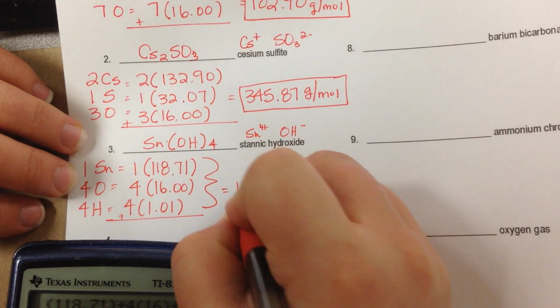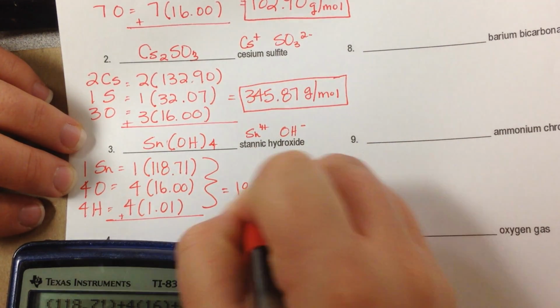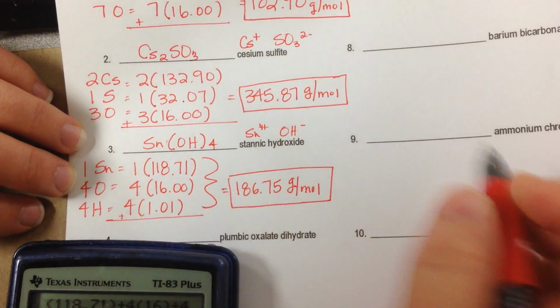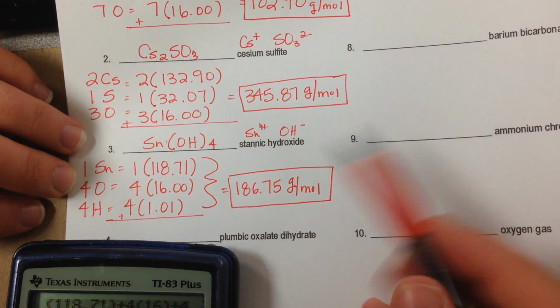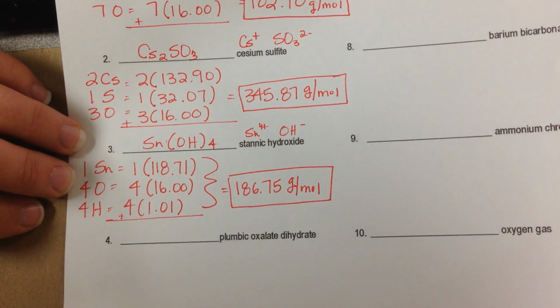For a molar mass of 186.75. And I do want you to put units on these because I want you to get in the habit to know that molar mass is grams per mole. We're going to be using these later on as conversion factors.